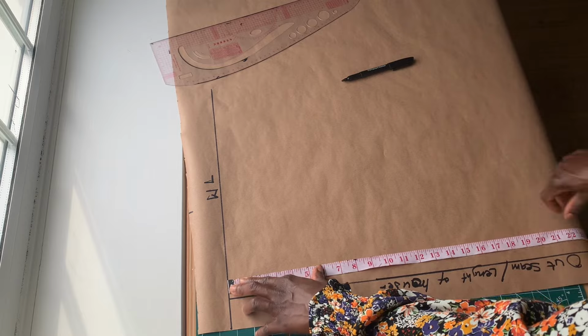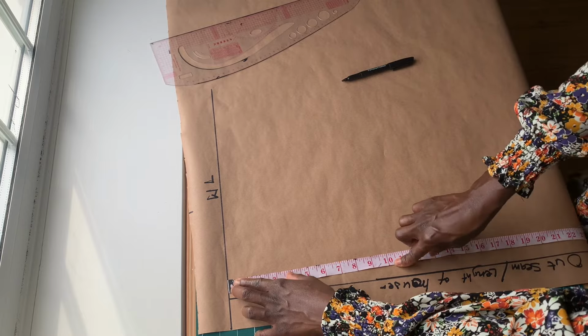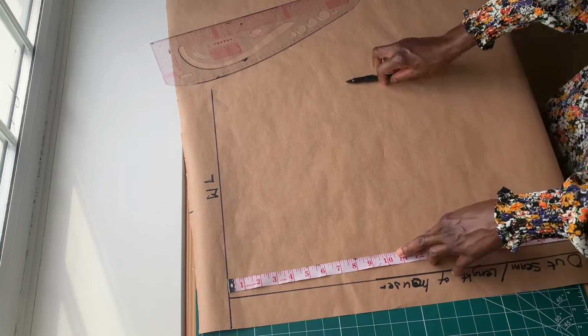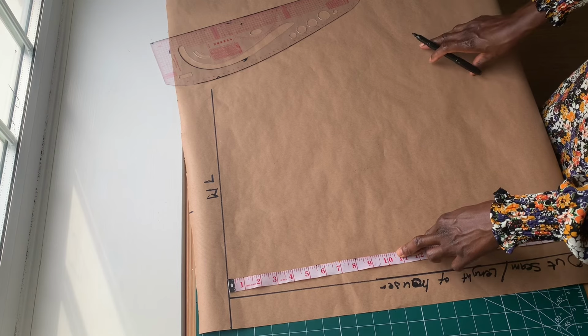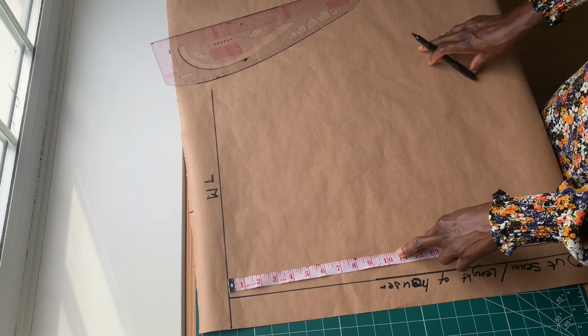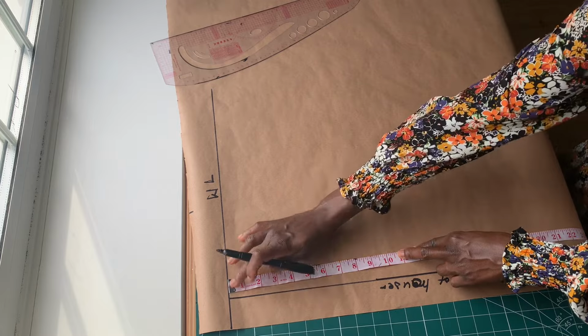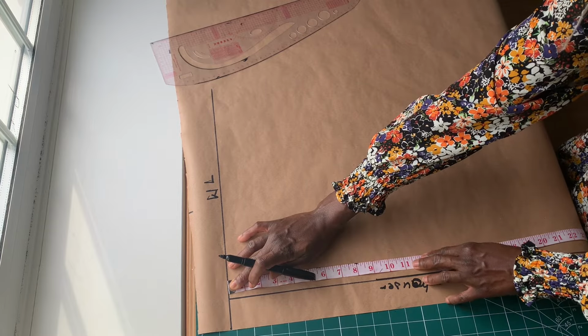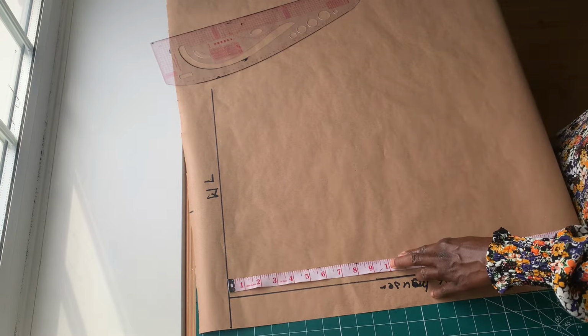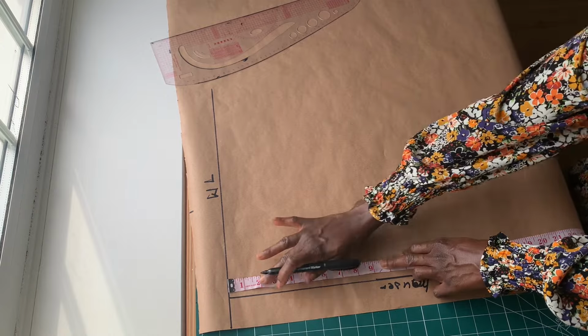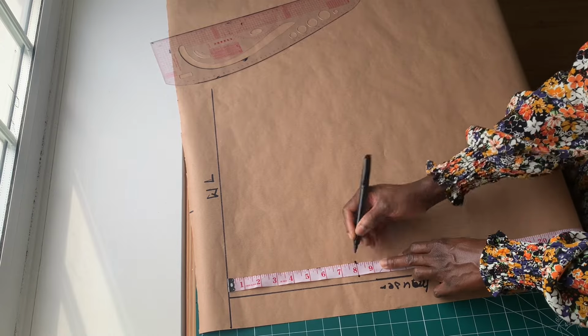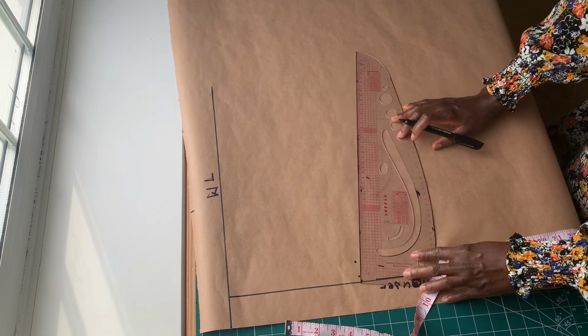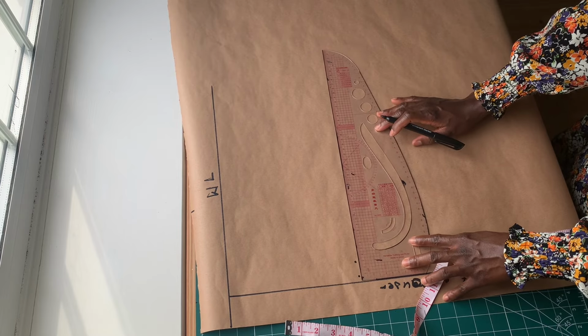So to create the foundation of the trousers, we need to input our waist to hip measurement. The waist to hip measurement I am using for this illustration is 8 inches. So from the waist, I'll measure down 8 inches like so. Now draw a line to create the hip guideline.